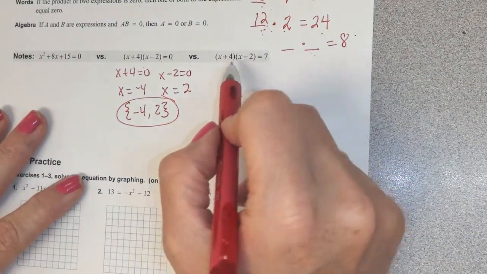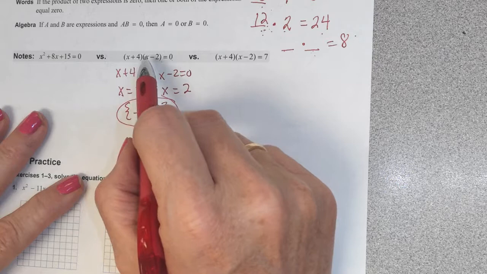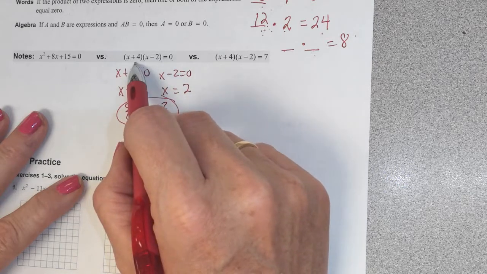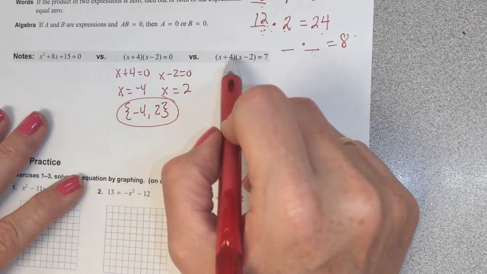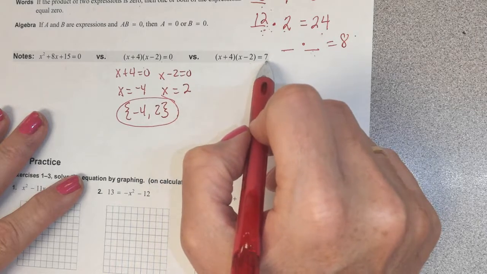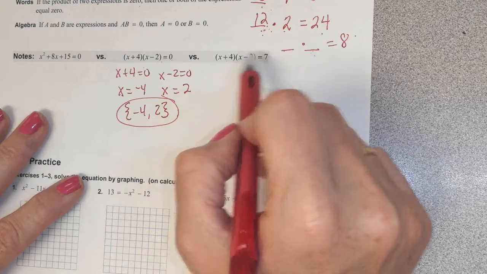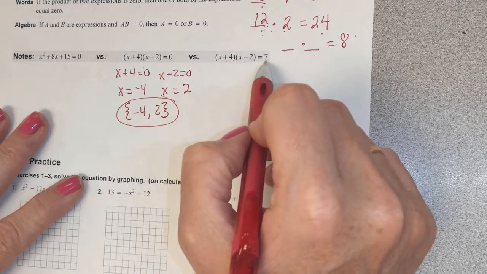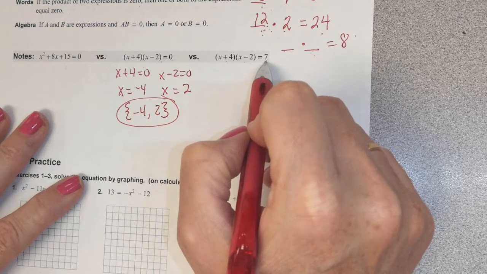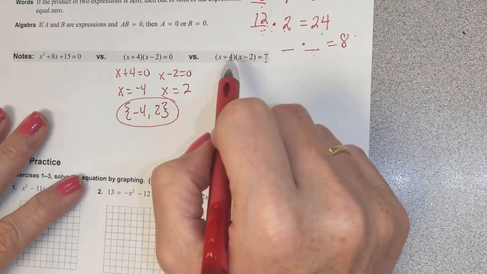What about here, though? Look at the difference. Here we have x plus 4, x minus 2. Same thing here, but now it has to equal 7. Here's what I see people do. Oh, x plus 4 must be 7, or x minus 2 must be 7. Is that true? No, that is not true.